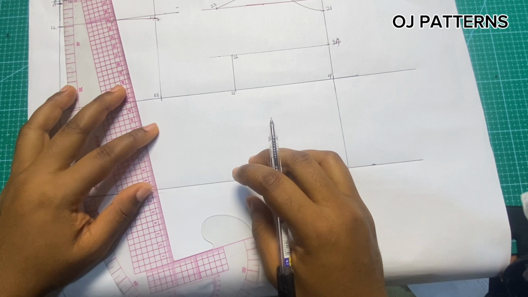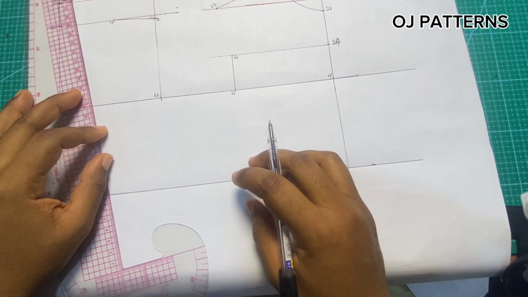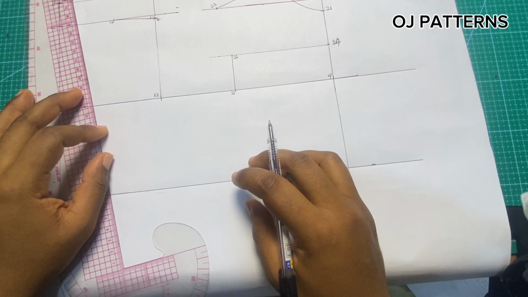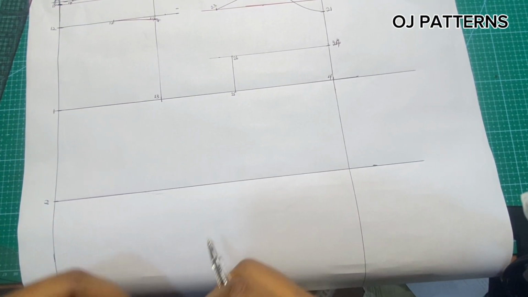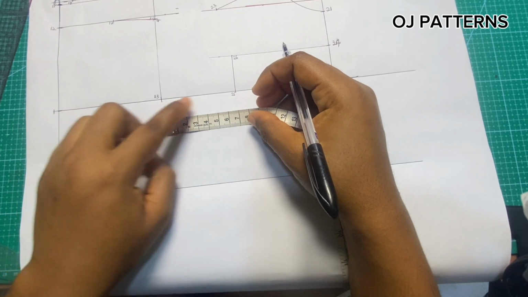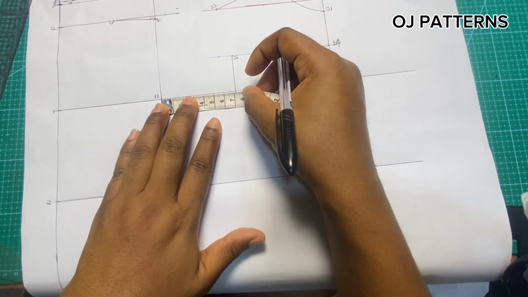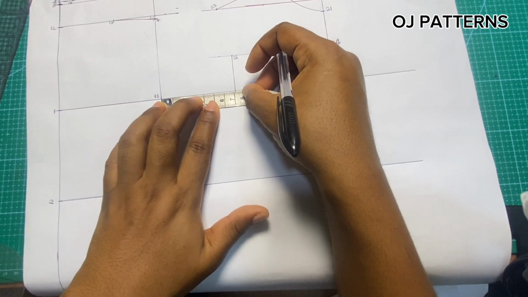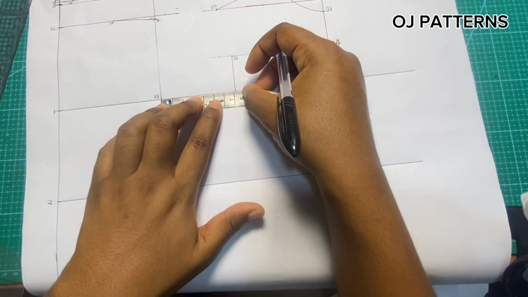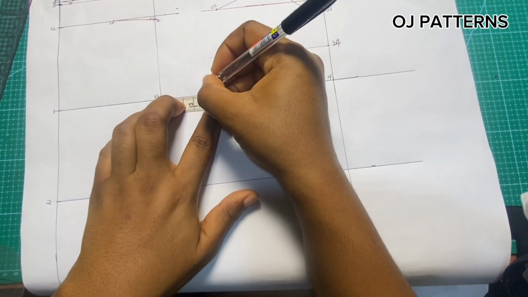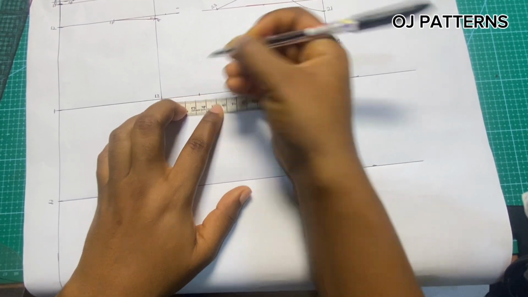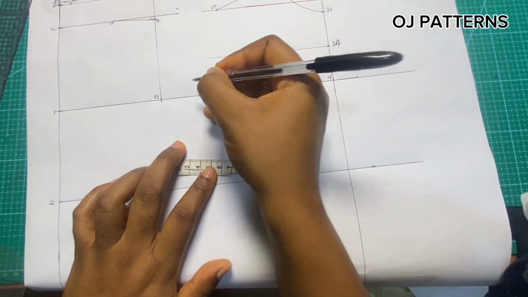25 to 27 is half the measurement 13 to 25. So we'd measure what we have here to here, 13 to 25, and then get the midpoint. And this would be 27.